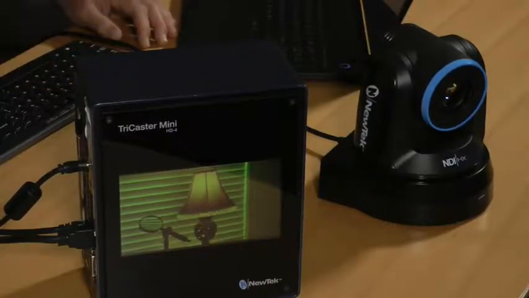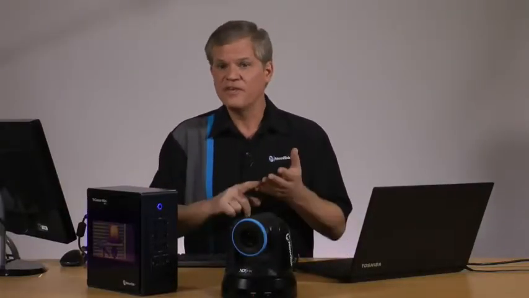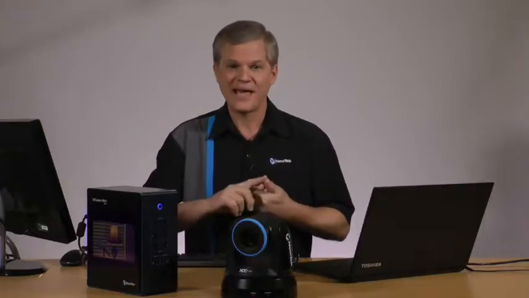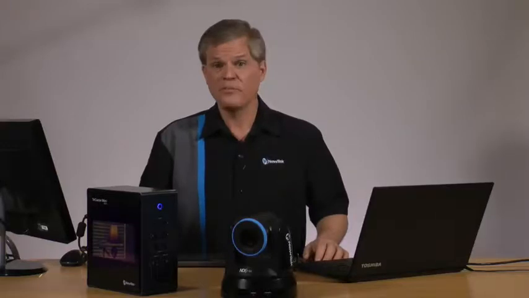Now, over in the TriCaster, I have the PTZ1 camera selected as an input. Now, down here in the PTZ control tab, I can pan, tilt, zoom, so change the focus as well as the iris, and change the white balance. Save it all as a preset in the camera, and then call it in the shot selector. Each of these camera settings are presets in the camera itself, not in the production system.